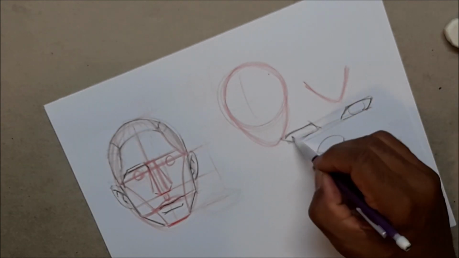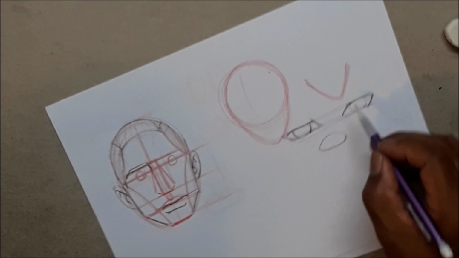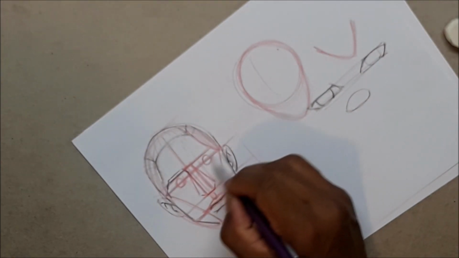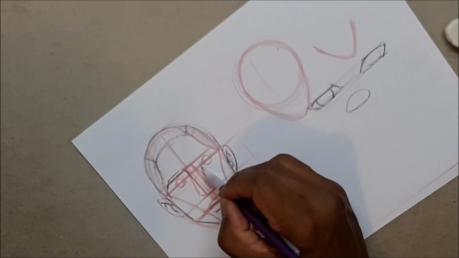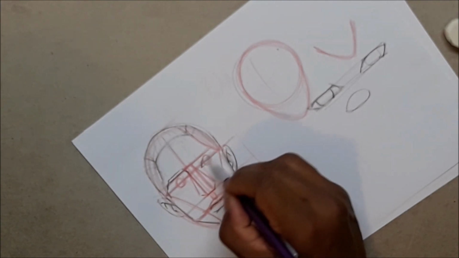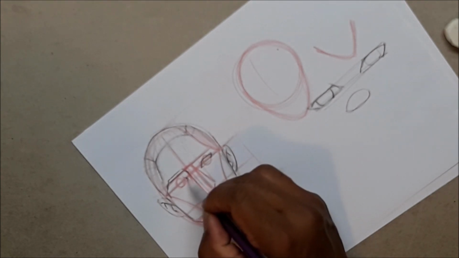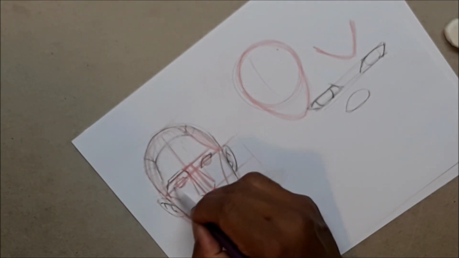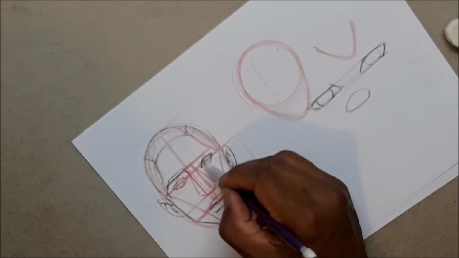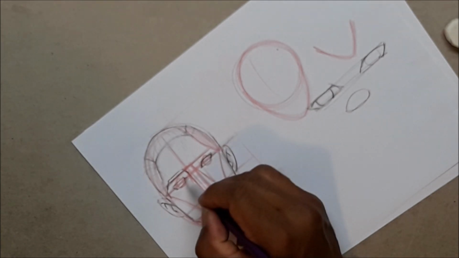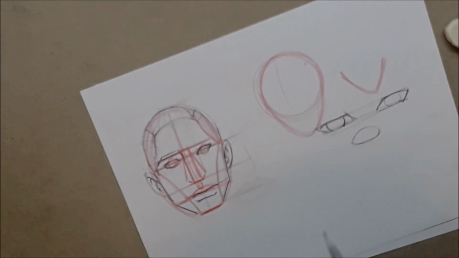And then you have your eyes. So this is the center, that's the center line. So it's not going to be like this on the line. It's going to be halfway like that. Half of it's going to be on, half of it's going to be off. Like that. And then, as I say, you can round it off however. But again, you might be doing anime, you might be doing a cartoon type of head.